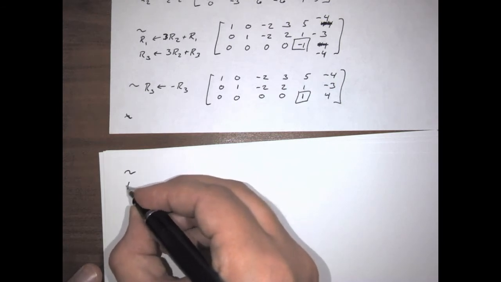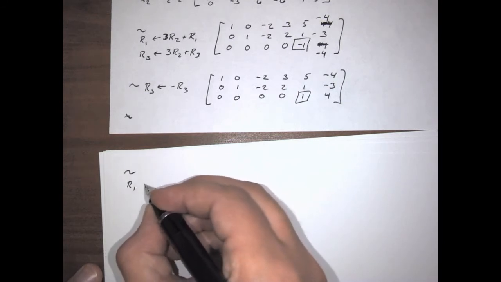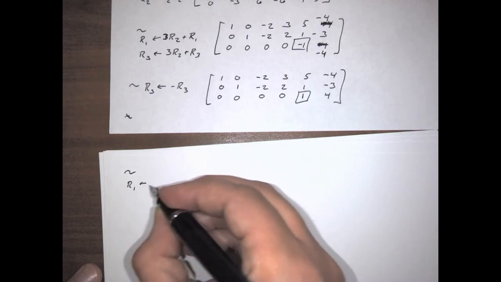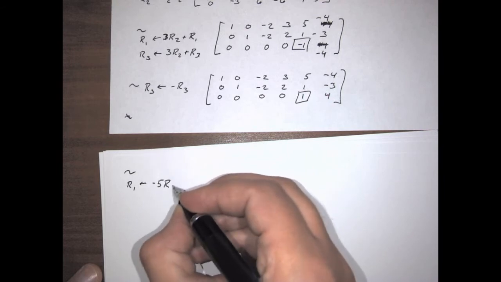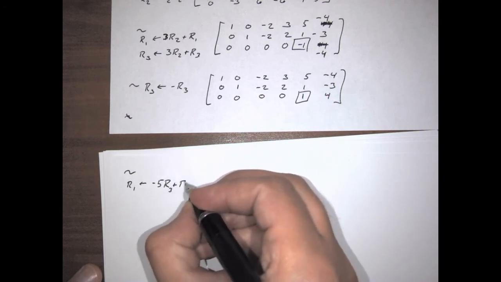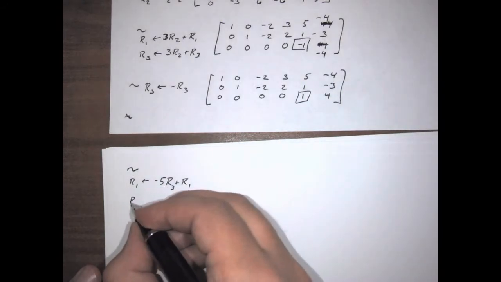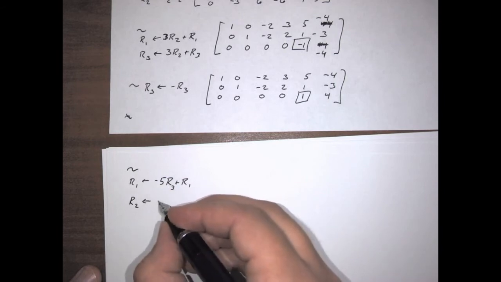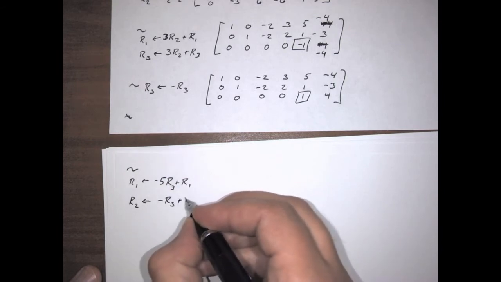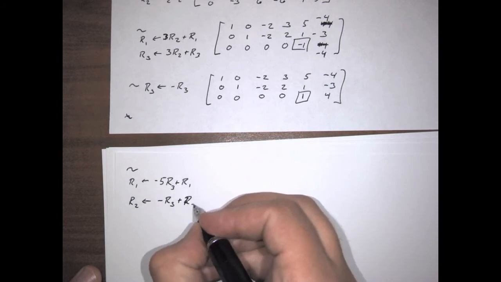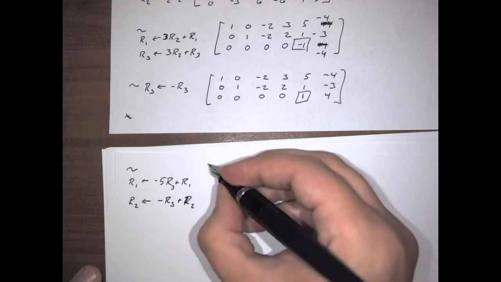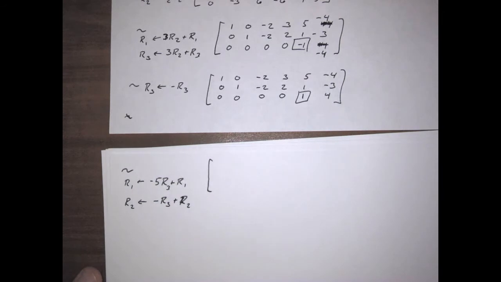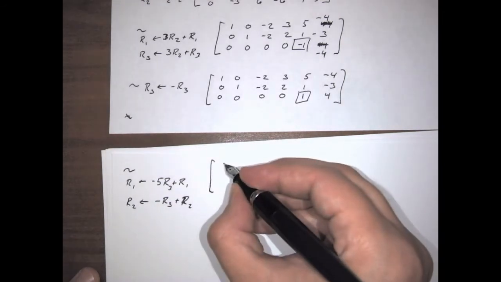Okay, so now row 1 is going to be replaced by former row 1 plus negative 5 times row 3. Okay, so there's that, and row 2 can be replaced by negative row 3 plus old row 2. Oops, row 2. So, tiring, it's a little easy to make mistakes, that's why you gotta be extra vigilant.